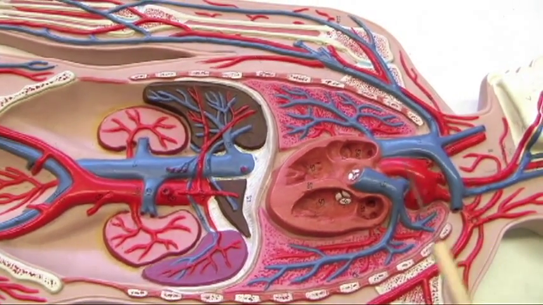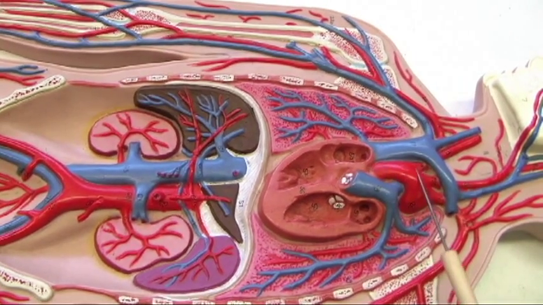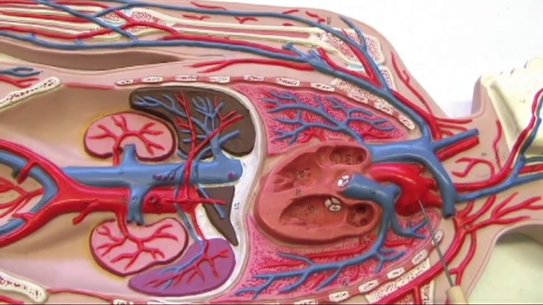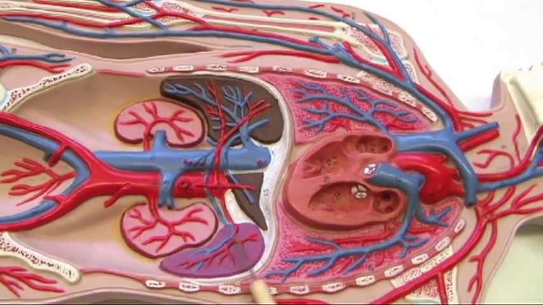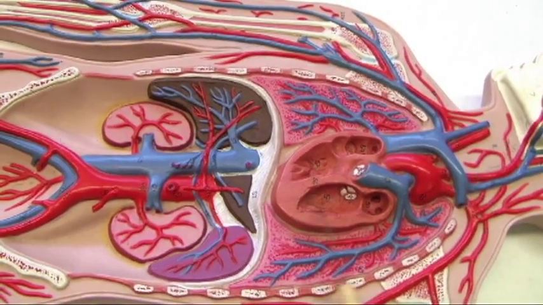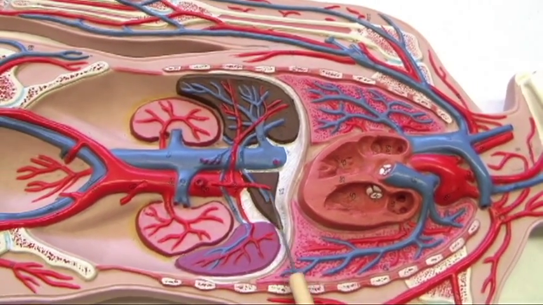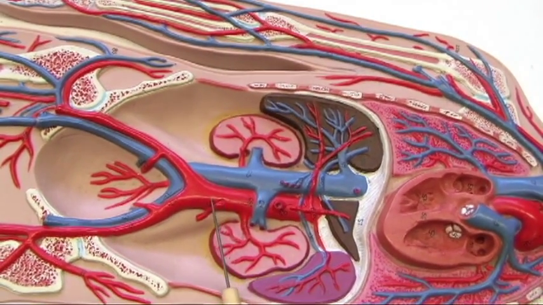In order to send blood to the foot, the left ventricle will pump blood into the ascending aorta, into the arch of the aorta, and then through the descending aorta. Now, the descending aorta can be broken into sections. It can be referred to as the thoracic aorta while it is in the thorax. And then after passing through the diaphragm, it can be called the abdominal aorta.